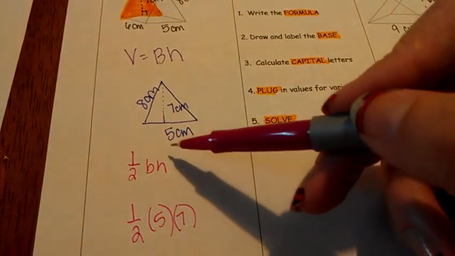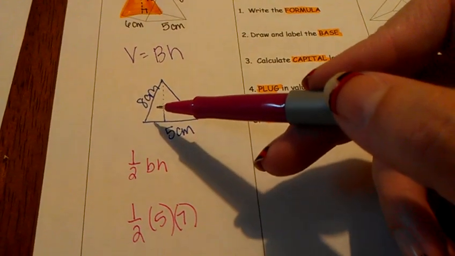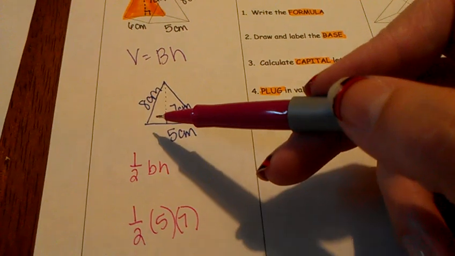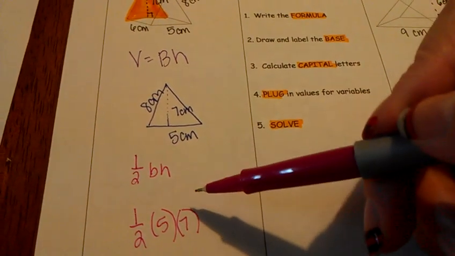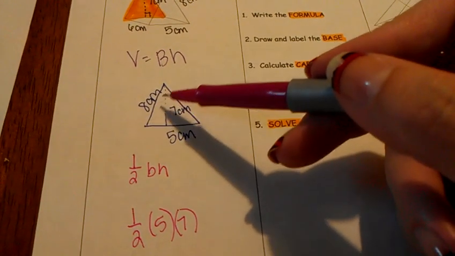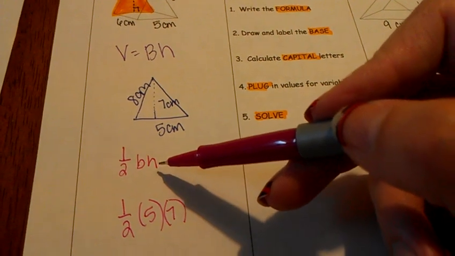Our formula does not call for side length, so we don't use it. Sometimes they do give you numbers that you're not going to use. They do that to see, do you know what the base of the triangle is? Do you know what the height of the triangle is? If you try to use 8, you really don't know what the formula is asking for.